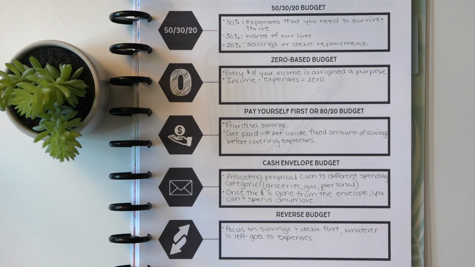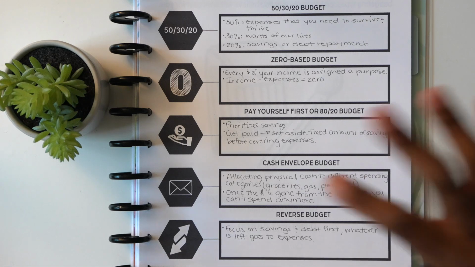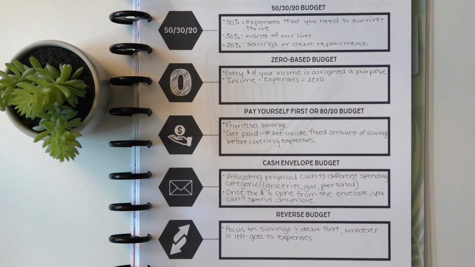So it gives you the most itemized, detailed version of your budget for you to make the best plan moving forward. The pros of this budget: you have full control of your money. It ensures that your expenses, savings, and debt repayments are accounted for, because you're able to see that in your budget and make the necessary changes.